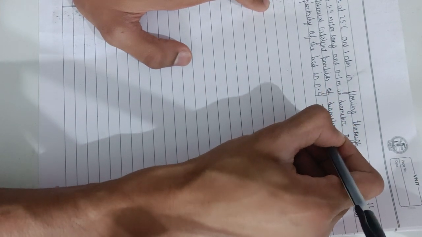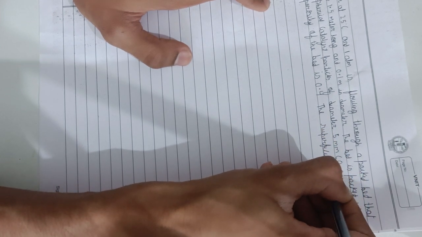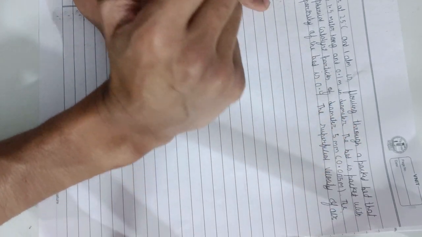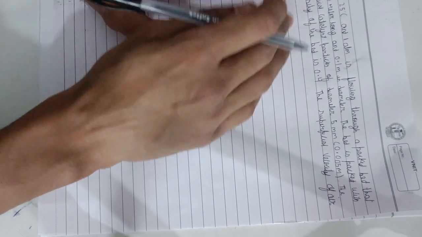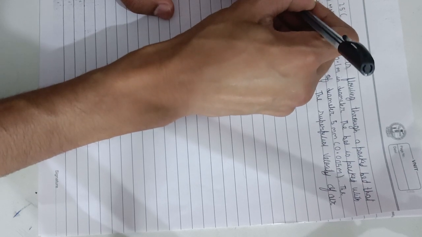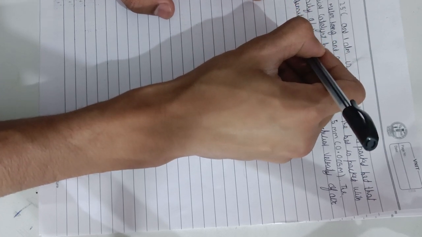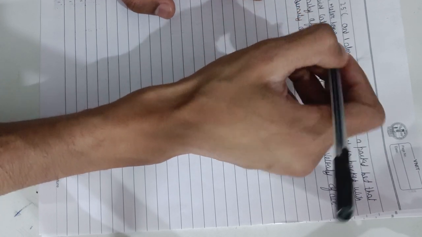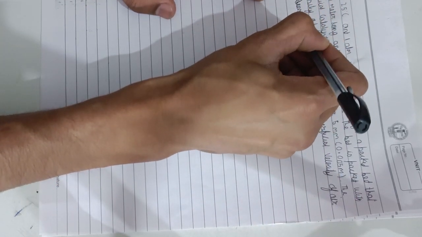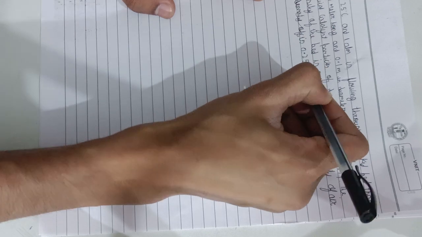The superficial velocity of air is 0.25 meters per second.